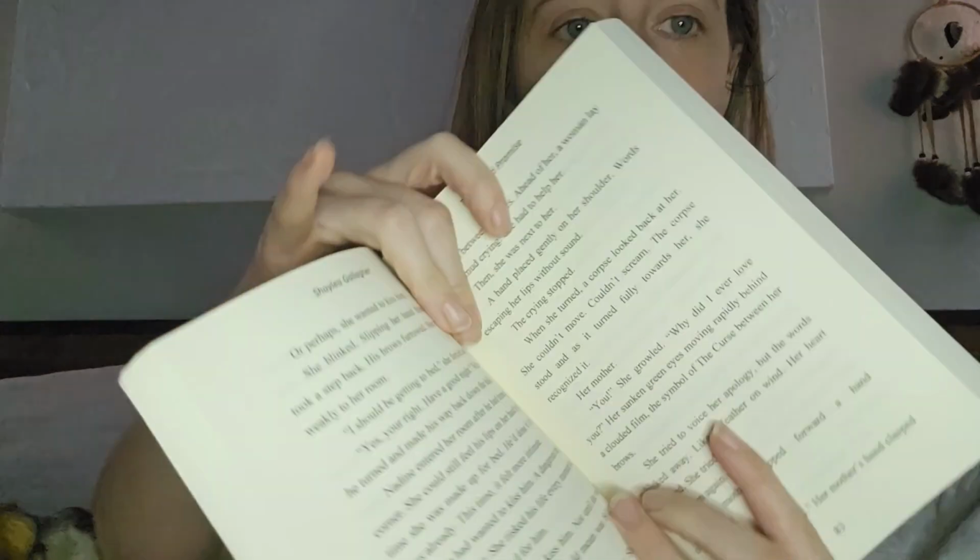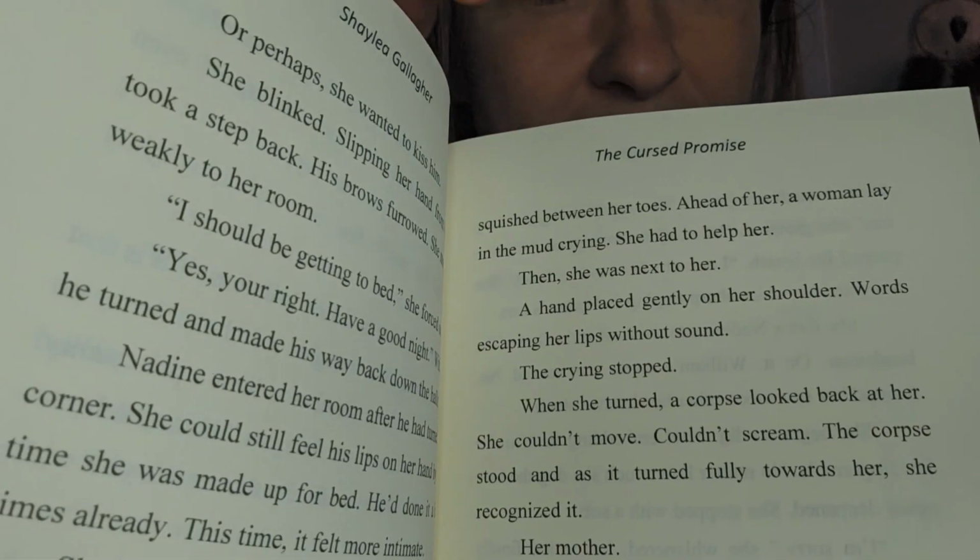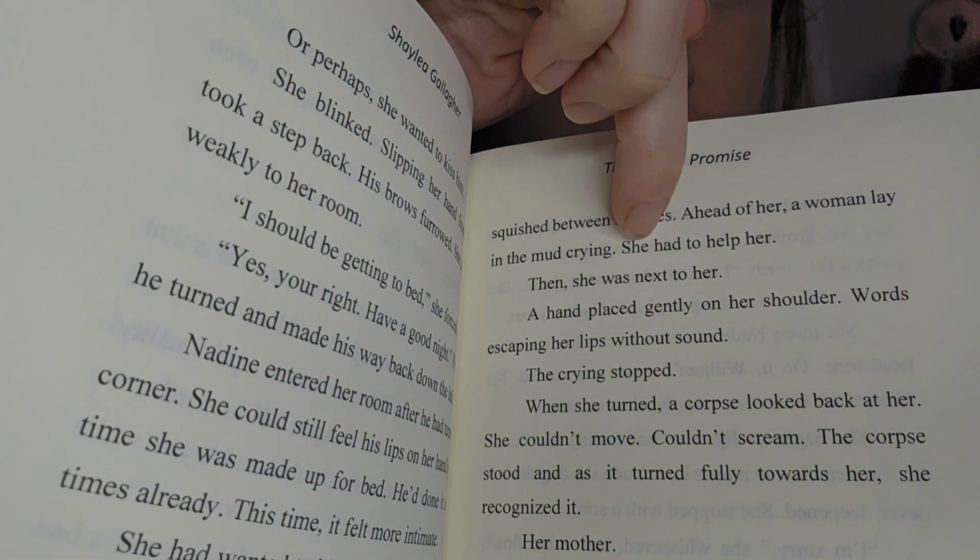"A hand placed gently on her shoulder, words escaping her lips without sound. The crying stopped. When she turned, a corpse looked back at her. She couldn't move, couldn't scream. The corpse stood, and as it turned fully towards her, she recognized it. Her mother." Again, you have that slow, fast. And another thing I would recommend when you're writing something scary is very short sentences, because it makes your eyes speed across that page.